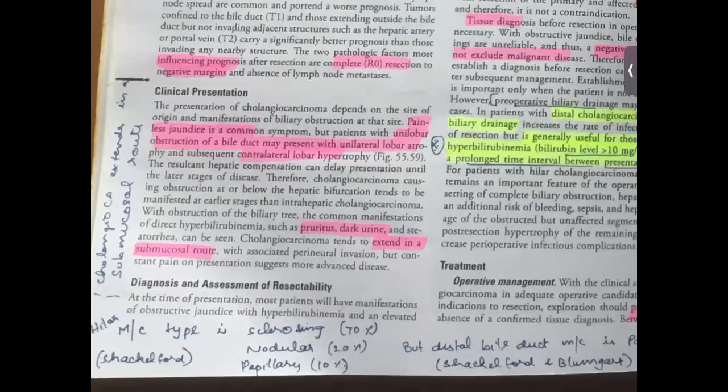So pruritus, dark urine, all that we know. And we saw gallbladder spreads by the subserosal route, but cholangiocarcinoma spreads by the submucosal route. So that is a very important difference.